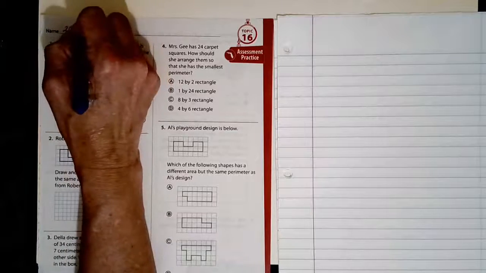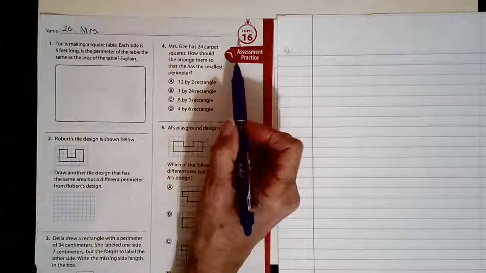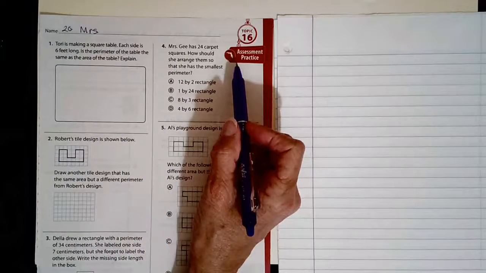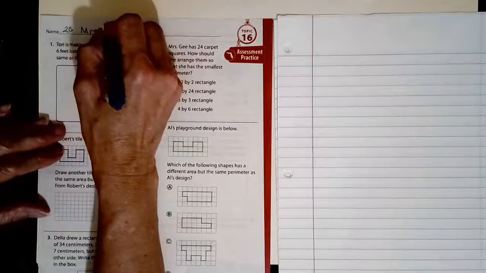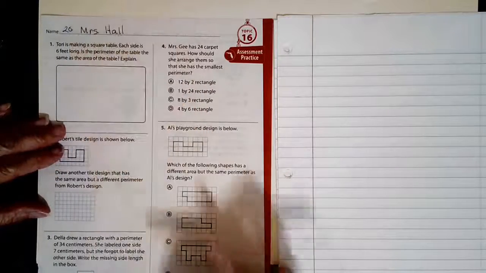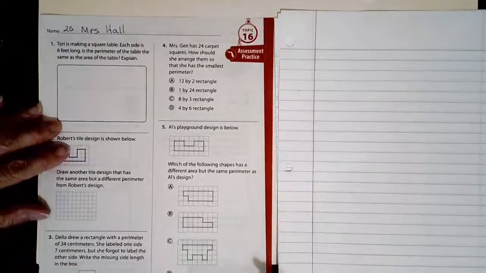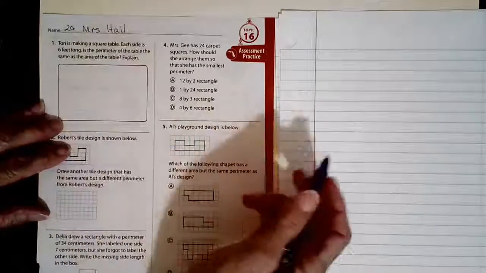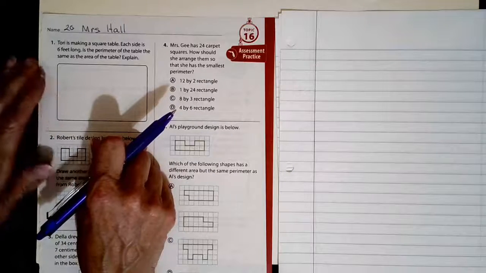Good morning, boys and girls. Today we are going to do our assessment practice to prepare us for our test next week. Now, you're going to notice we're going to be skipping some pages. I want you to go to page 641 in your book. And that's where we are going to start today. You will need paper so that we can work some of our problems there.